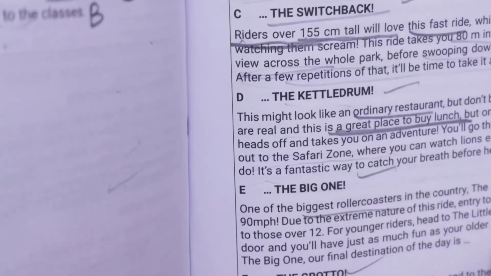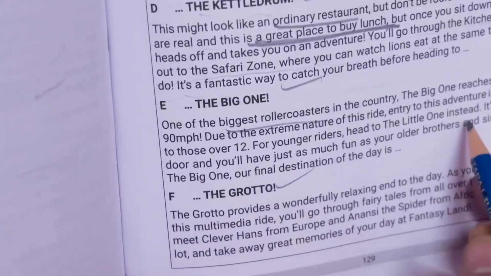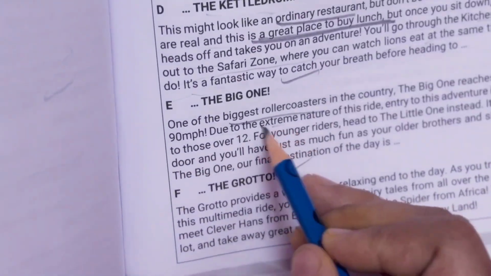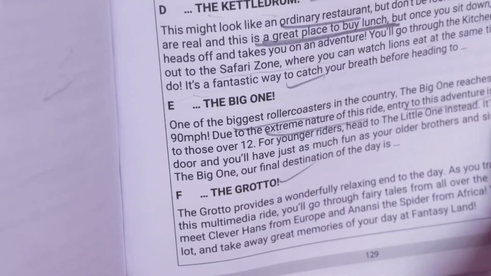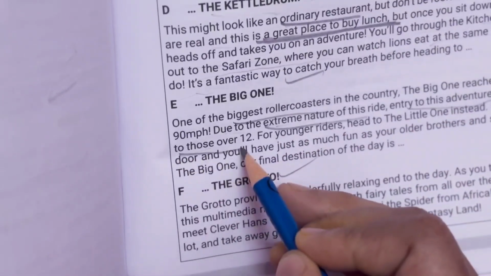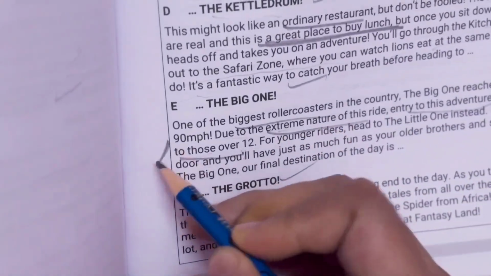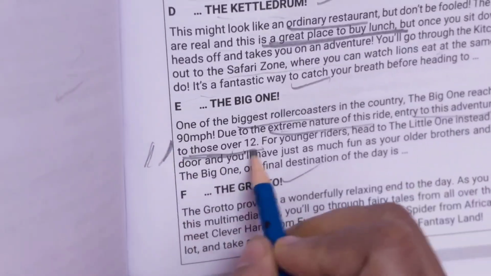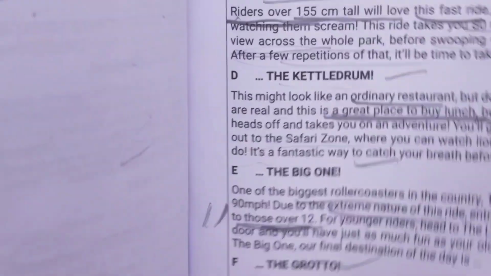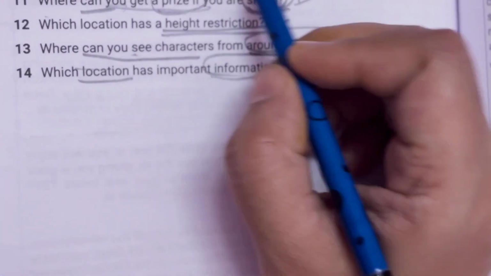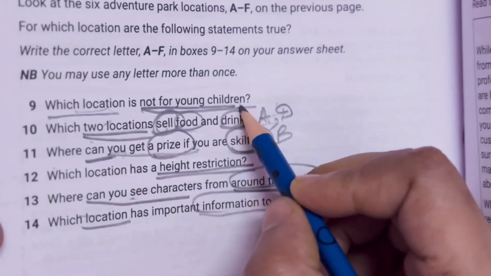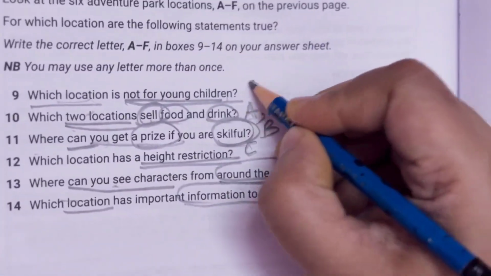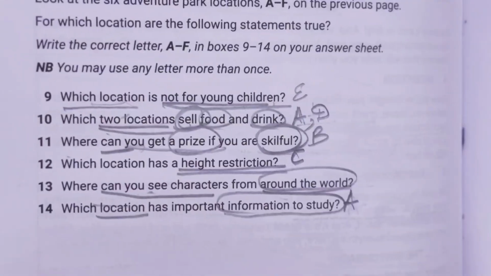One of the biggest roller coasters. The big one, reach a speed of so and so. Extreme nature, entry is restricted to those over 12. But here it doesn't talk about the height restriction, right? It is only for the older ones. I think not for the young children. Not for the young children. So what was the letter? It is E. So not for the young children.